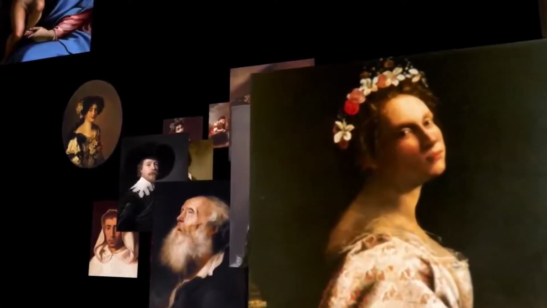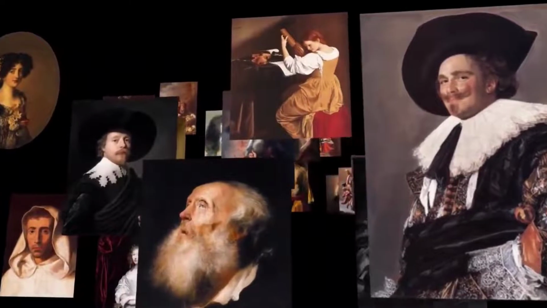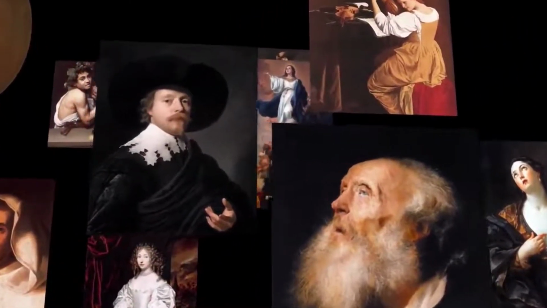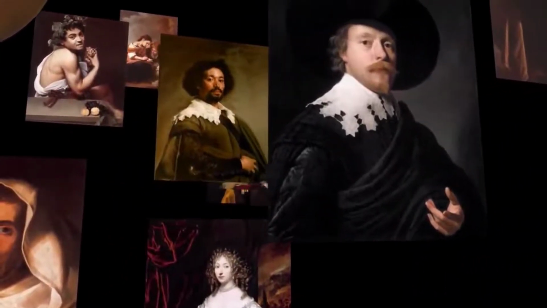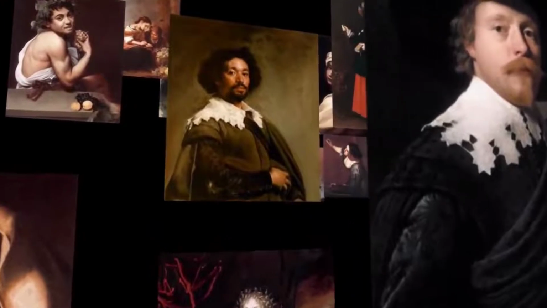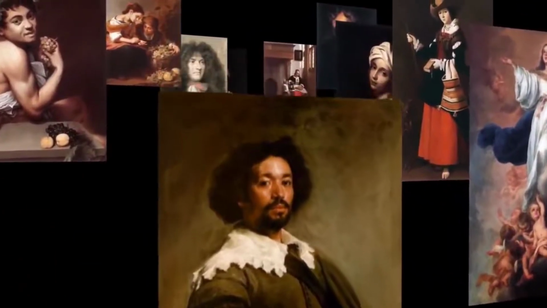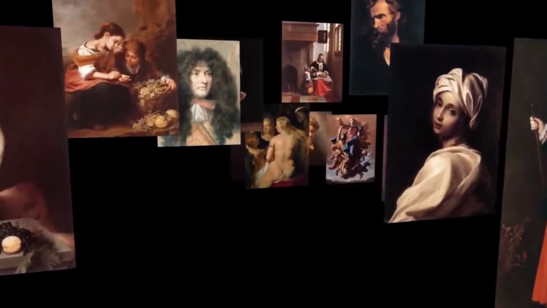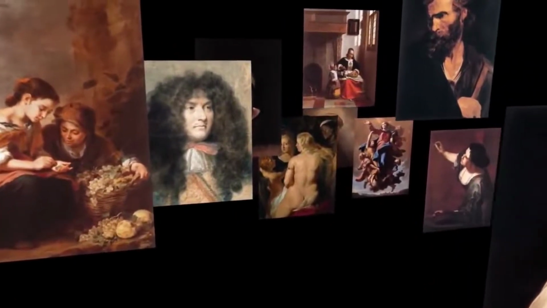Painters created forms directly from color. Sometimes they didn't draw preparatory sketches. 4. Light. Artists contrasted light and dark to make a scene more dramatic. 5. Subjects. Painters painted religious, mythological scenes and portraits. But there was also a new interest in everyday scenes and still life.